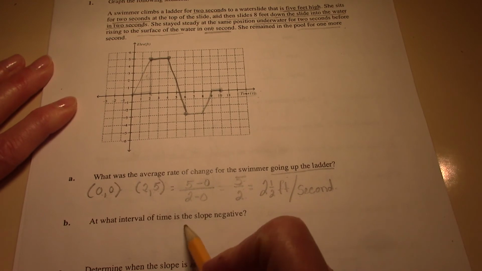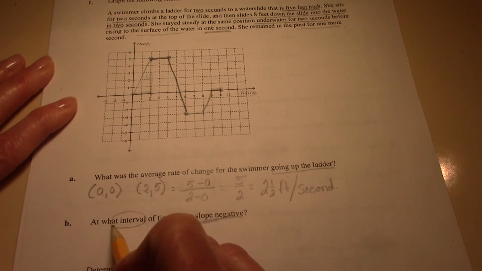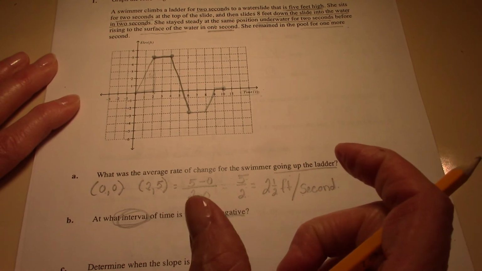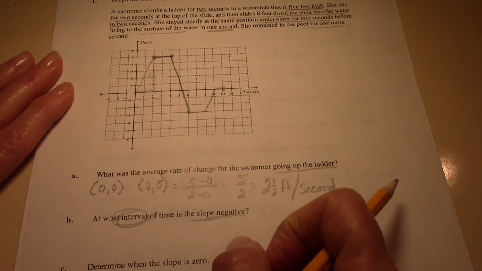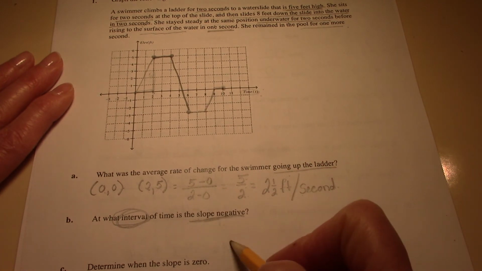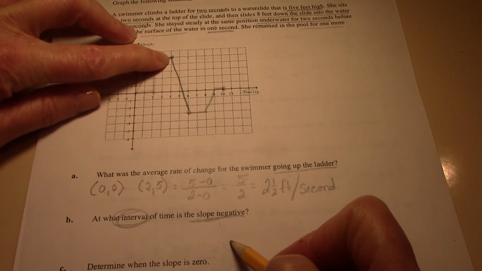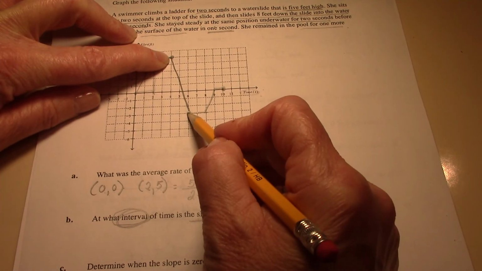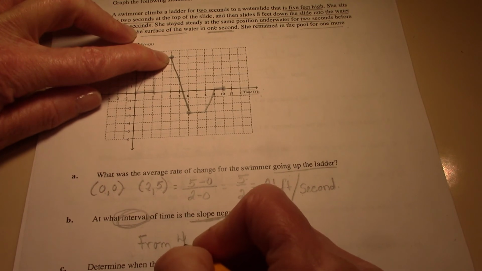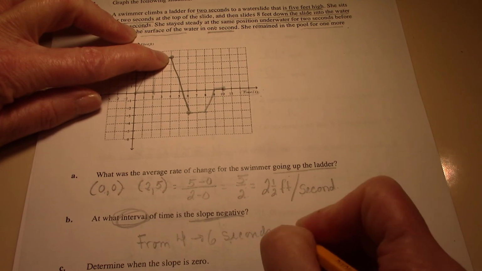At what interval of time is the slope negative? What interval of time? Interval means a segment, a part. How are we going to identify that interval of time? So when was the line going downhill? Was between the 4th second and the 6th second. So from 4 to the 6 seconds was a negative.